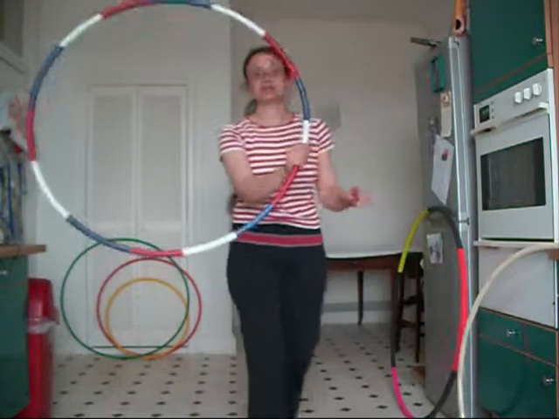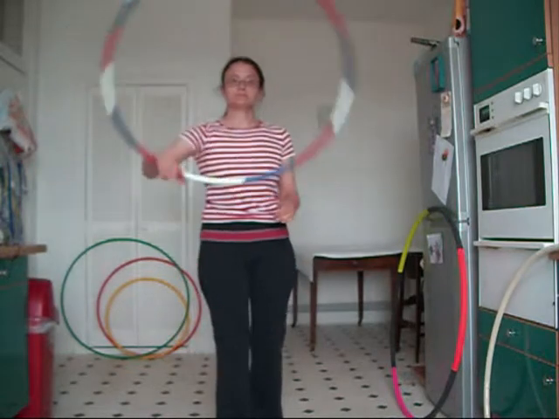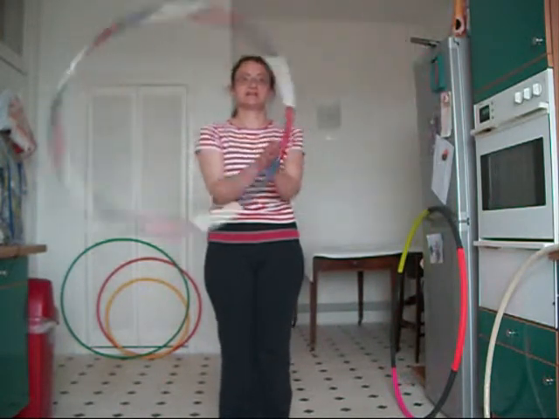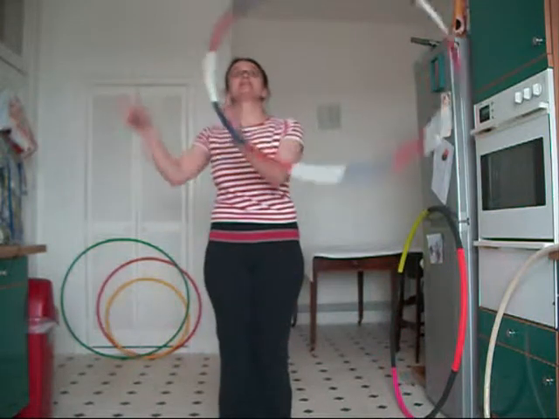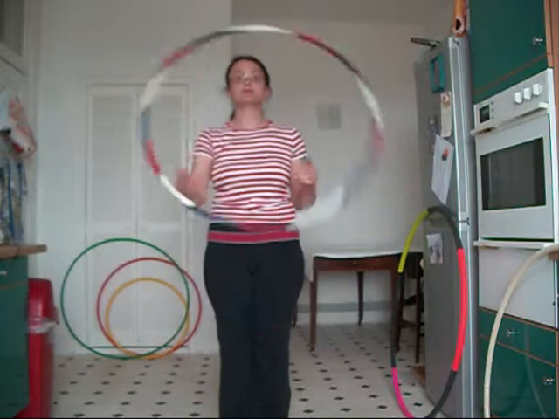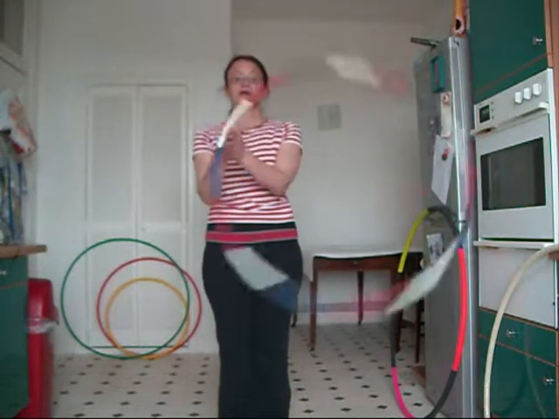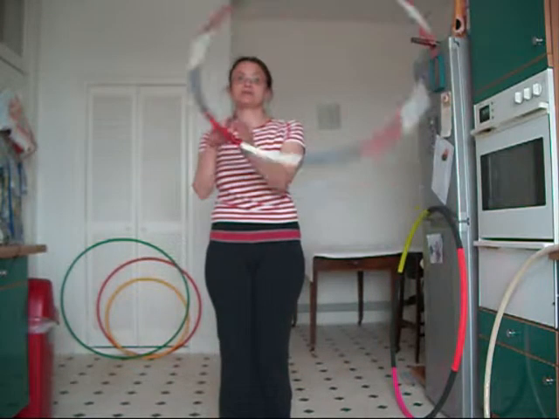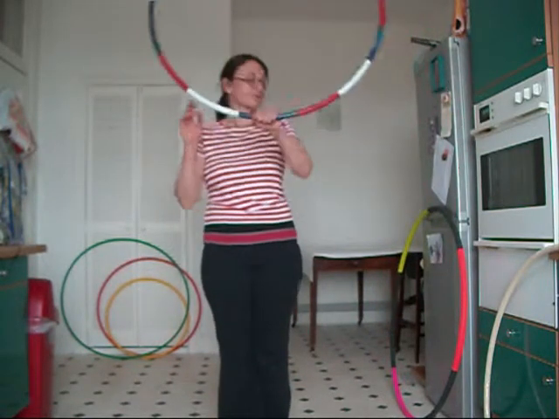If you look at hand hooping, now, I don't know if you can see this, but the outside of the hoop is travelling really quite fast, so that's probably blurry in the film. Whereas you can probably see the colours close to my hands quite clearly because they're going quite slowly.